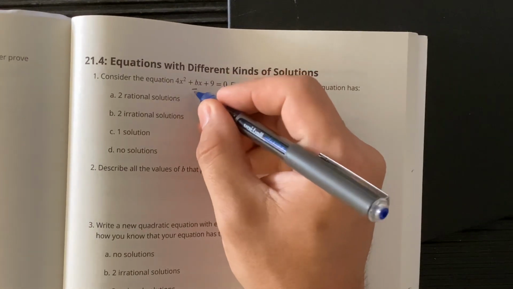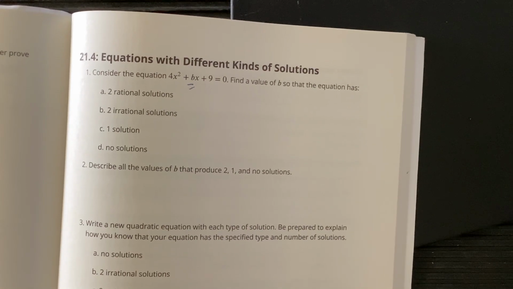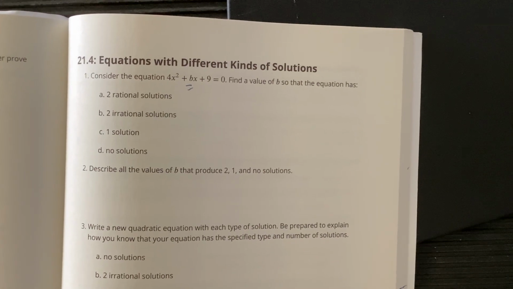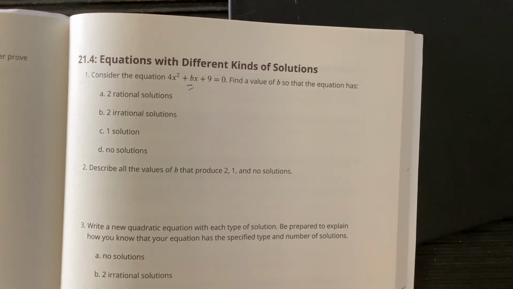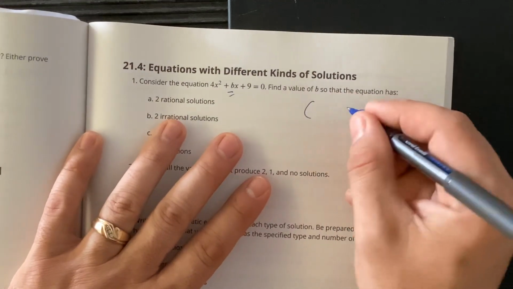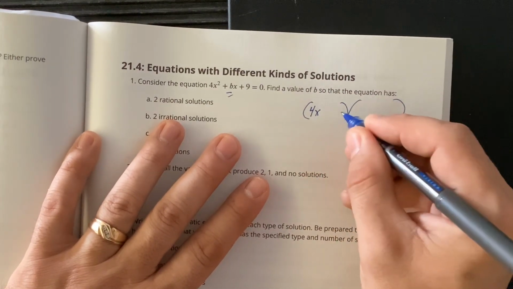So I'm looking for a middle term here. To me, it'd be easier just to factor it. Maybe the factors of 4. Let's just throw one out there. Give me factors of 4x. 4x and 1x.